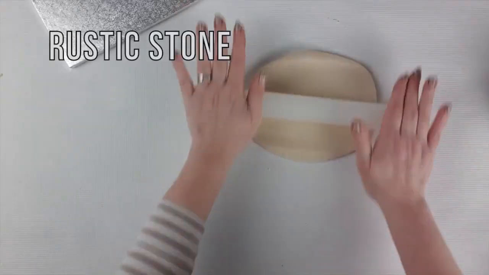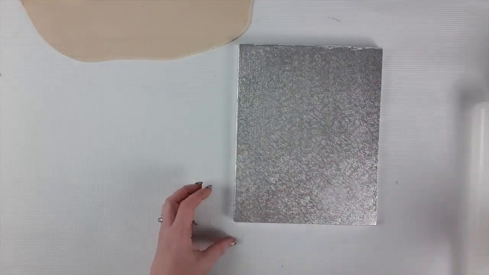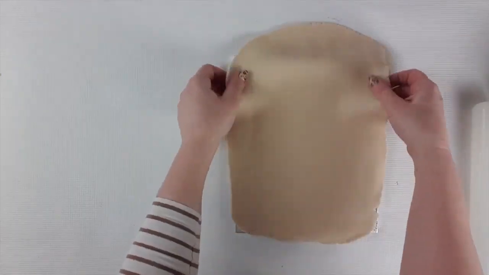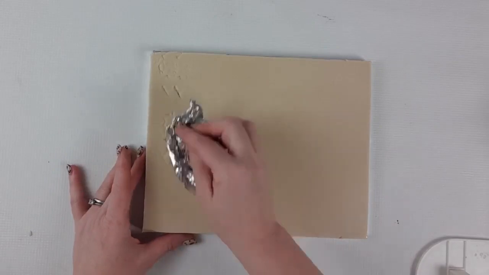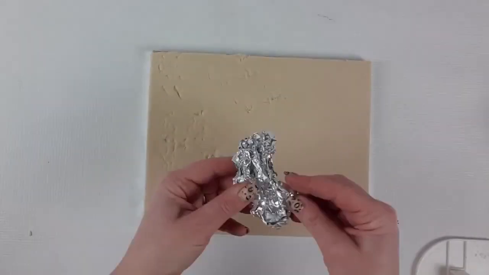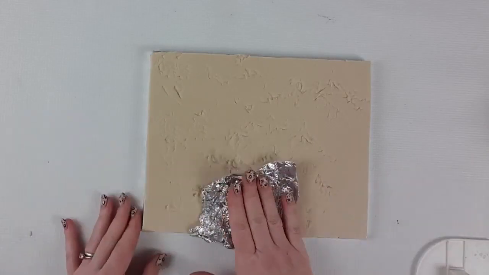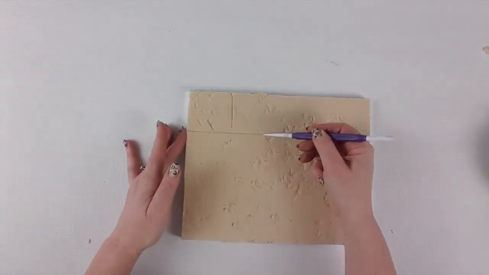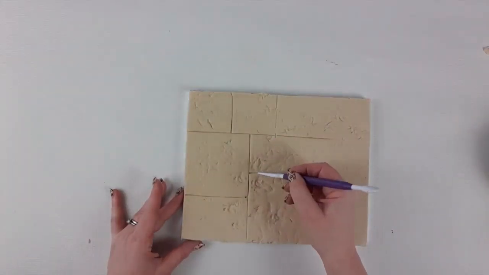Rustic stone. This is probably, especially for novelty cakes, one that I use the most. And I do have a slightly more in-depth tutorial on this on the site if you want to have a look. Start with a base colour, start light. I've gone for an ivory caramel. And you just want to take some scrunched up foil paper. That is what's going to add the texture. The more you press in, the more rustic your stone will be.